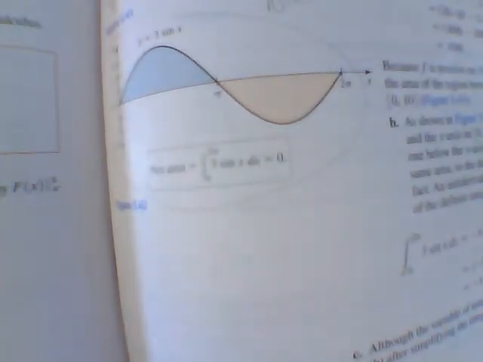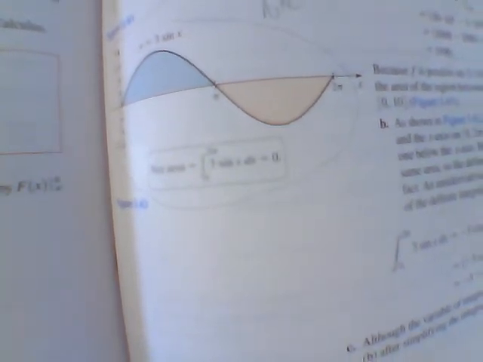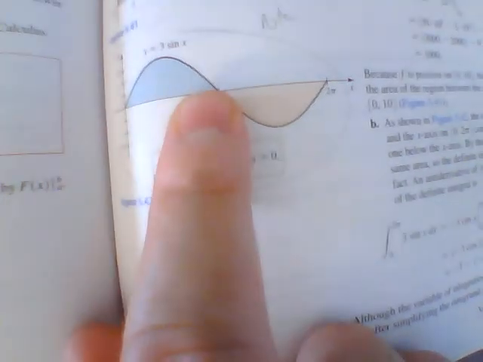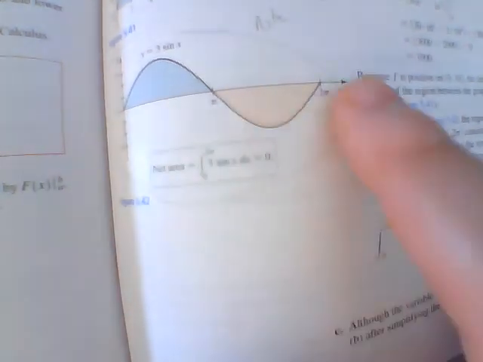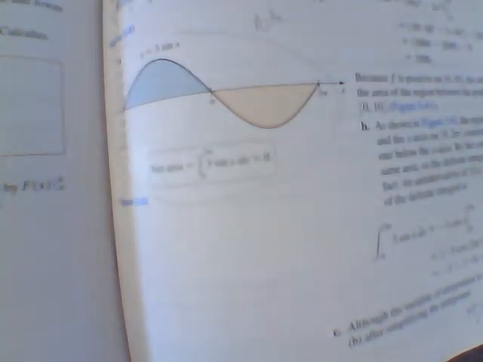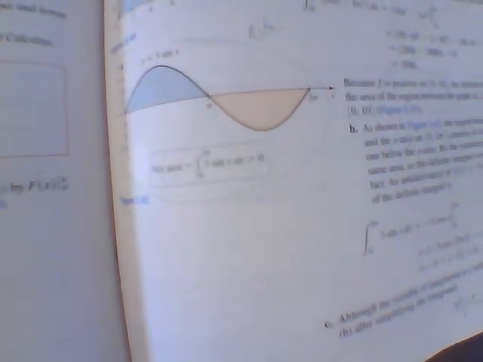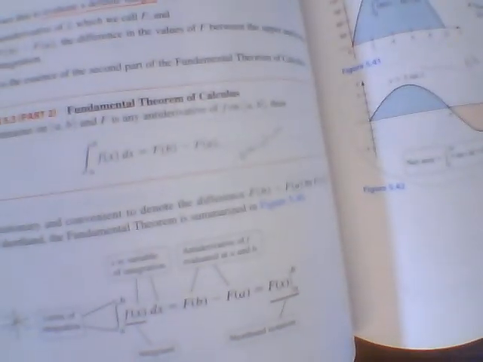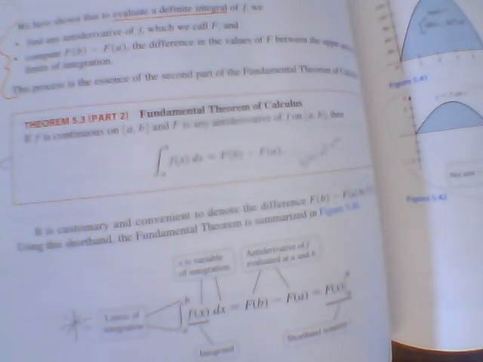But if our problem asks for total area, that's when we have to break it apart, as in the previous sections, into the positive area minus the negative area. So we do the definite integral on this part and then minus the definite integral on this part. We actually have to break it into parts. Setting the problem up could be tricky, but overall, this nice theorem will allow us to work through the problems 10 times faster.